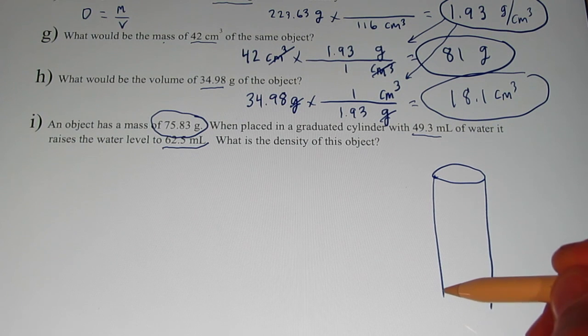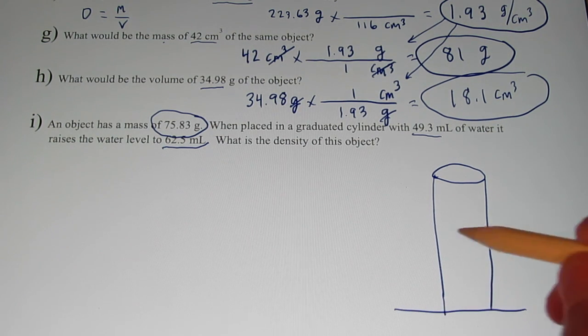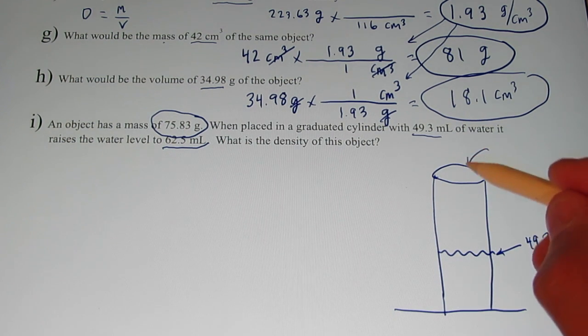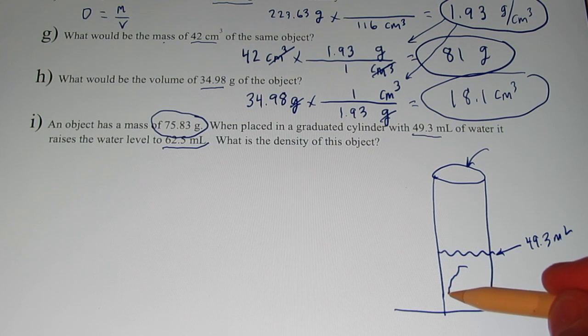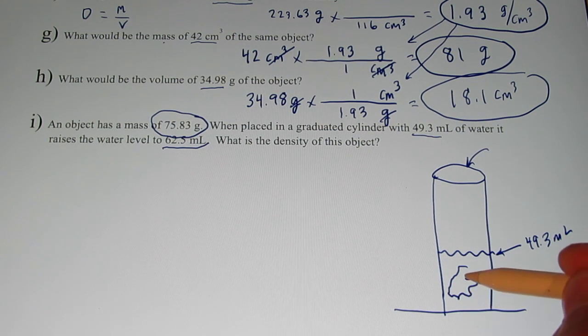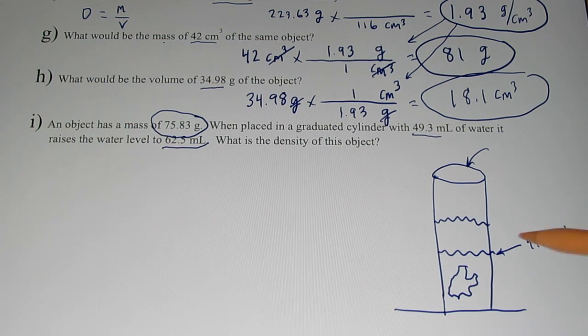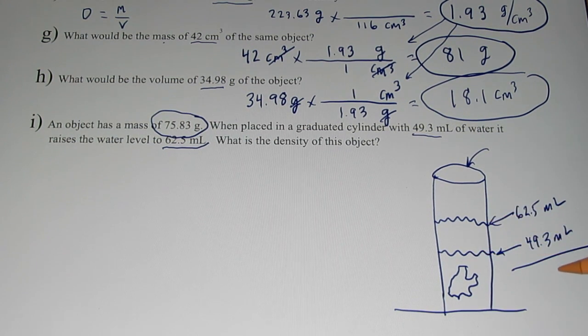You folks probably remember doing this in the lab. We have some water in there, and it looks like we start out at 49.3 milliliters. And then kerplunk, in goes my object. We'll make it an irregular shaped object. Does that look irregular to you? And the water level goes up to 62.5 milliliters.